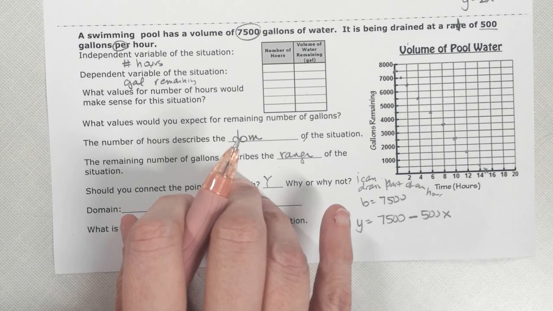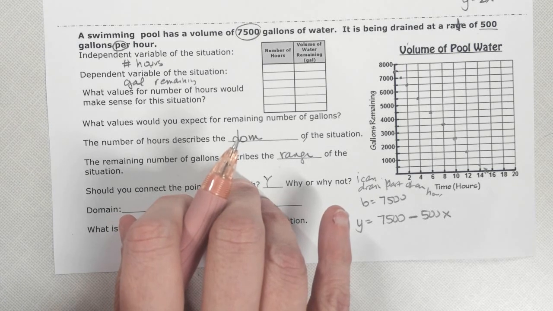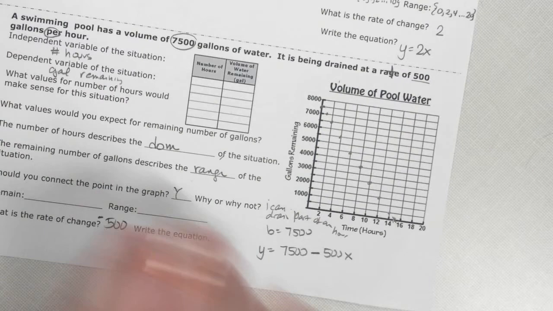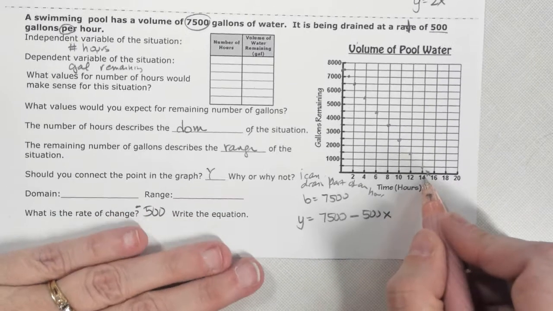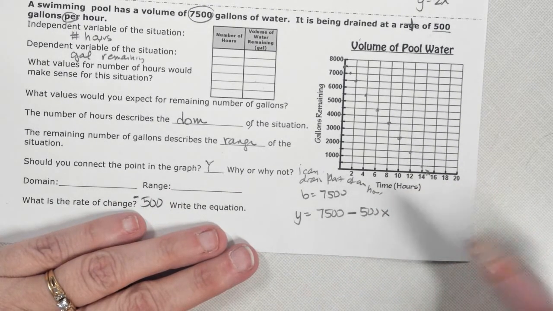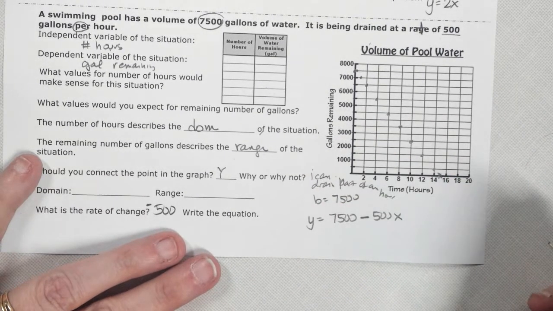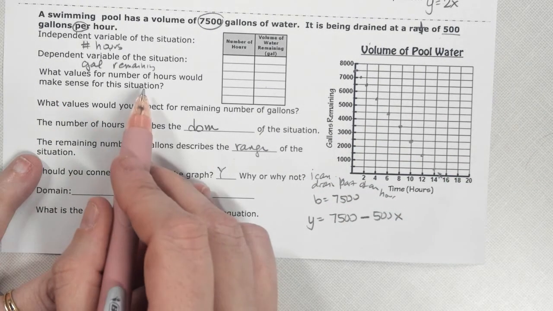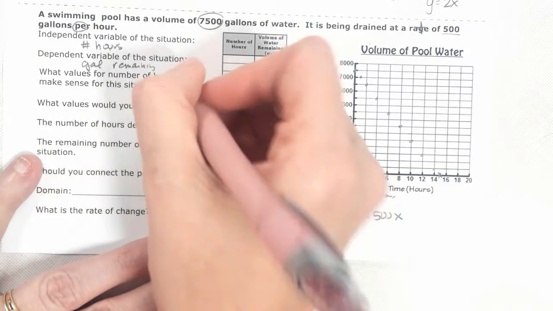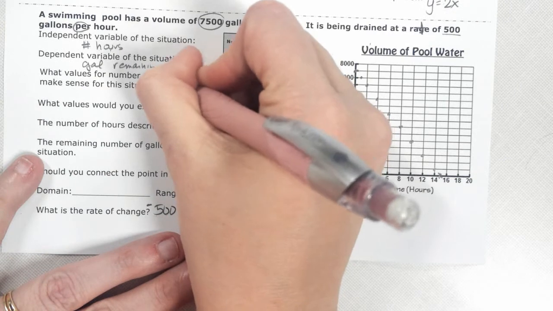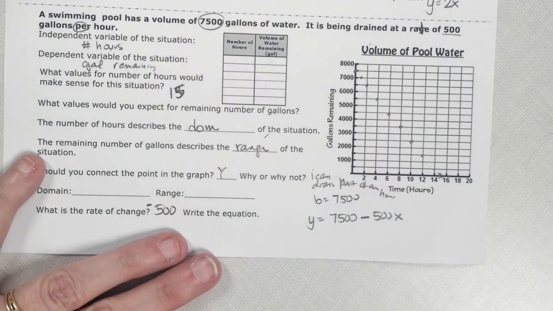And I'm probably wrong here, and I probably need to remake this whole video, but let's see what happens. 7,500 divided by 500. 15. Oh, yeah. I'm sorry. That's 15. Now I feel like a ding-dong. Because you know the number between 14 and 16 is 15, not 13. I don't want to talk about it. So the number of hours that makes sense is 15. Because after 15 hours, I run out of water in the tank.